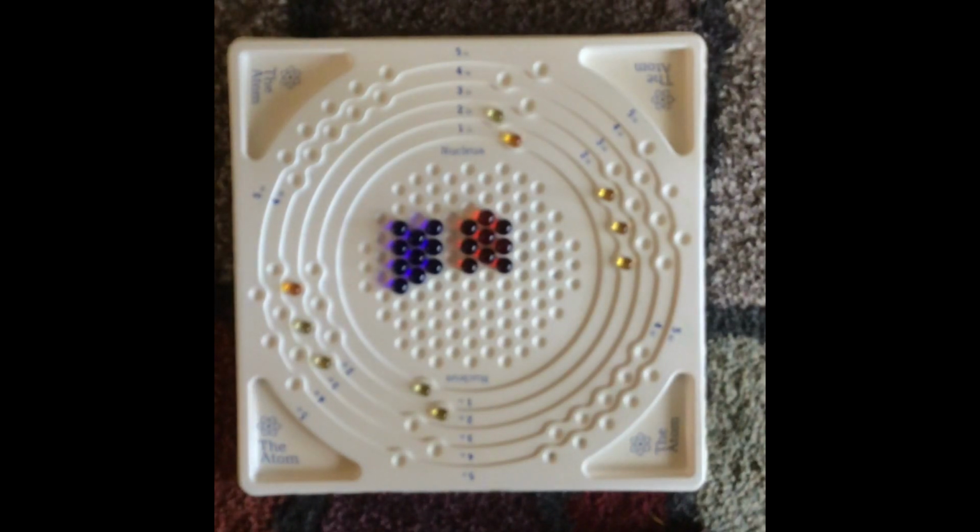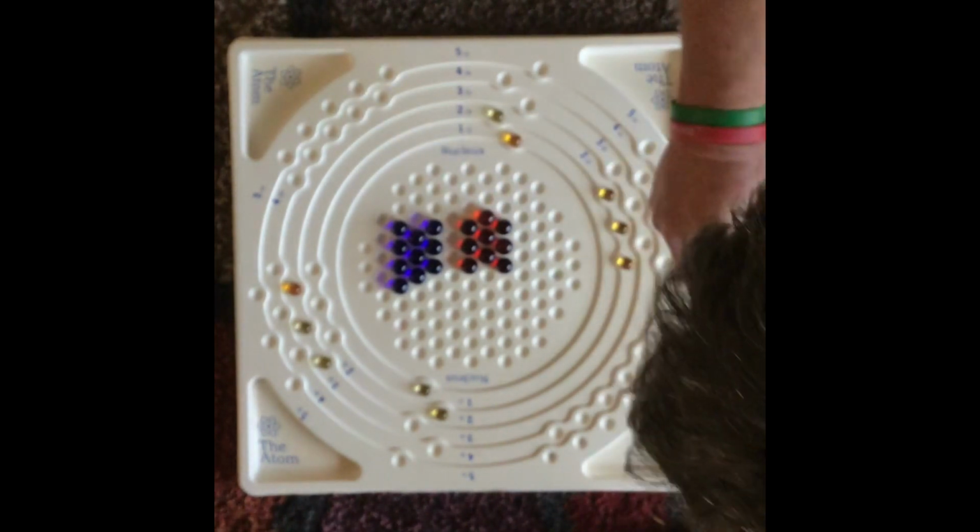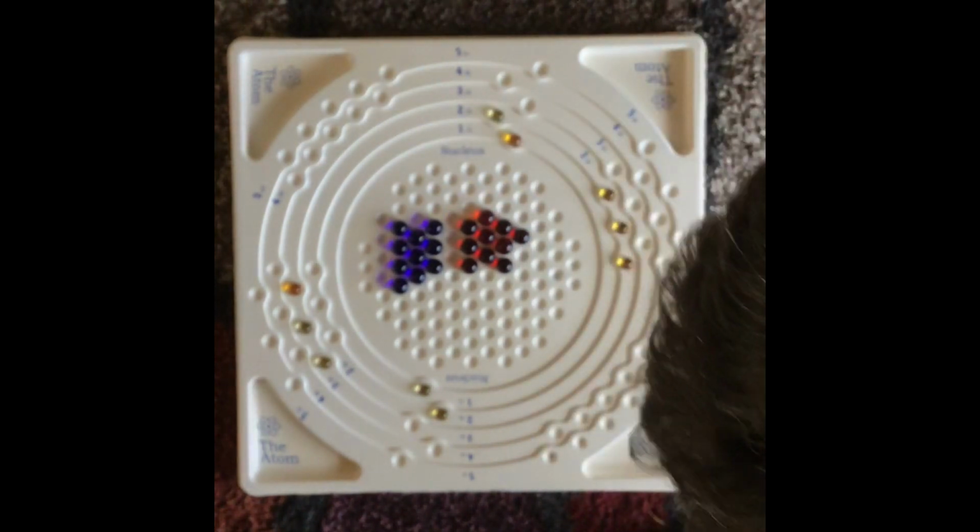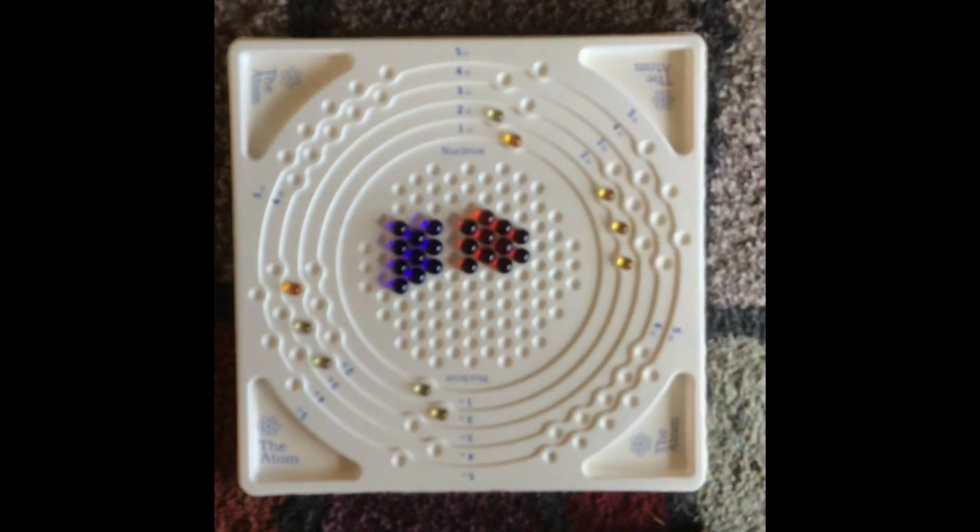Okay, so I need to add 2 more protons, because we have 9 there. And oh, that's a neutron. 10, 11. And let's say I've got 10 neutrons there. I need to add 2 more neutrons.